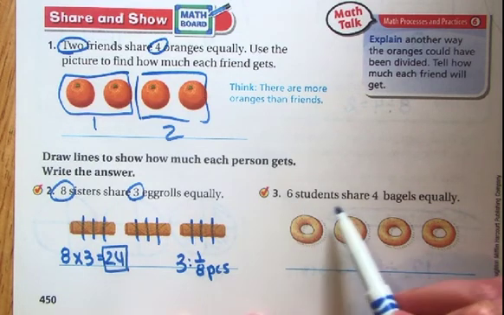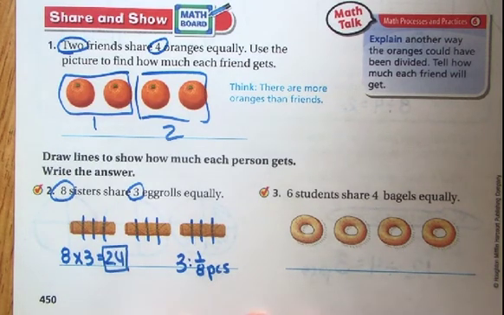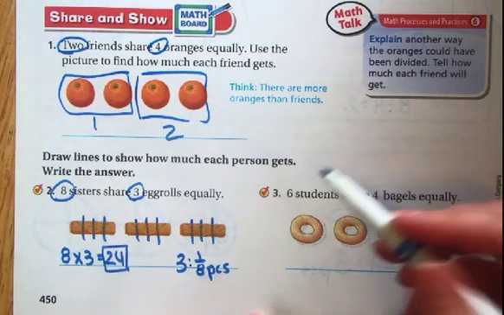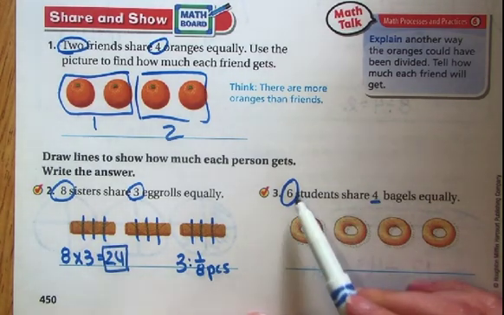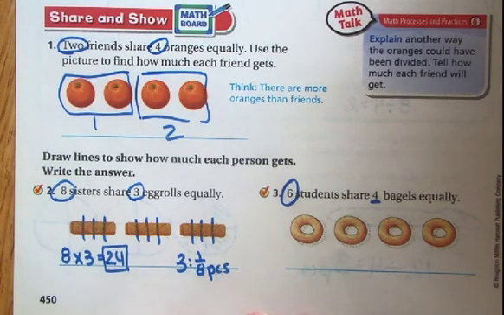Look at this. I have 6 students and they're sharing 4 bagels. Can they each get 1 bagel? No. Can they each get half? Yes. Nathan joined. Okay, good. What happens if they each get half? Will you have leftovers? Yes, you'll have a chocolate bagel left over. So we'd have to be a little tricky. Again, I'm going to break it into 24 pieces. They're each going to get so much of a bagel.